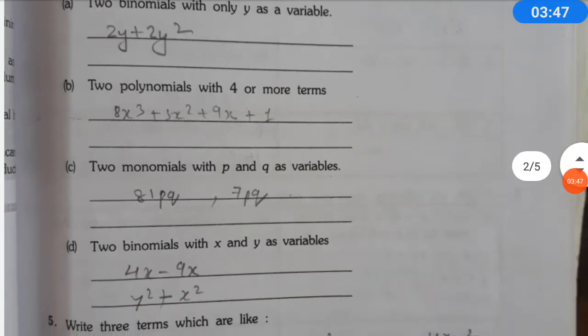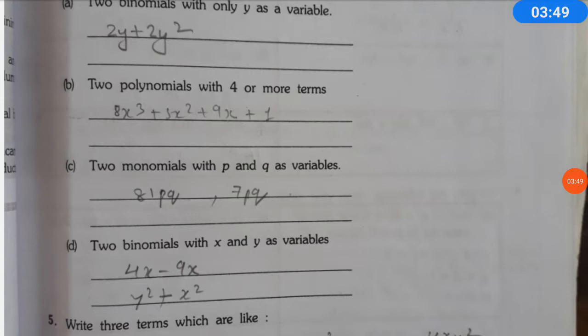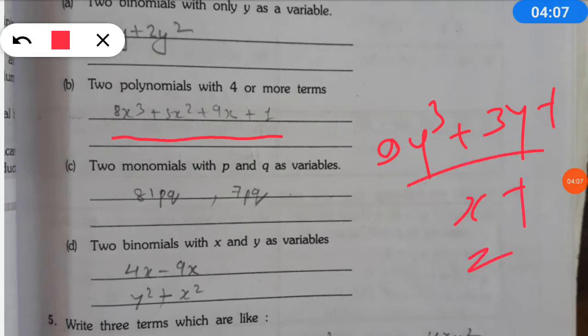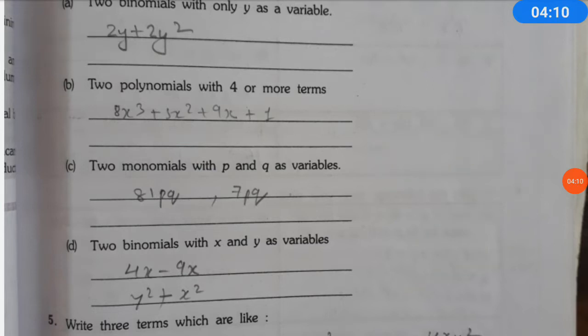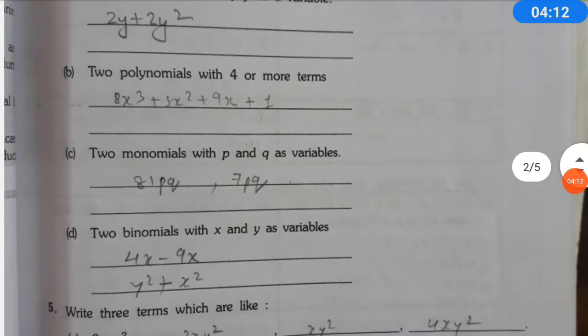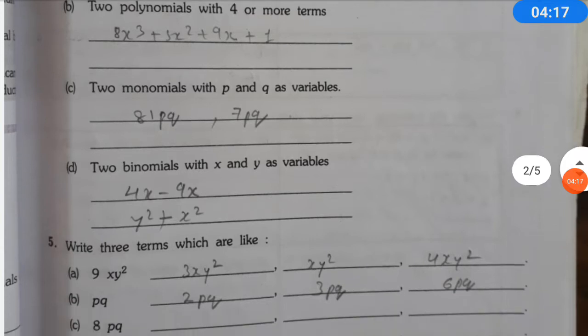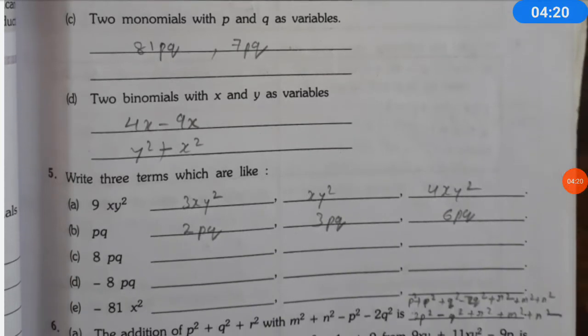Next, 2 polynomials with 4 or more terms. 4 or more terms means it should have at least 4 terms. So 8x cube plus 3x square plus 9x plus 1 you can consider, or 9y cube plus 3y plus x plus 2. This will also contain 4 terms, so it can also be used. So like this we have to arrange the terms according to the question. According to the requirement of the question, you have to write the answers. Okay, the D and the C parts I had already given in the answers, you can note them.